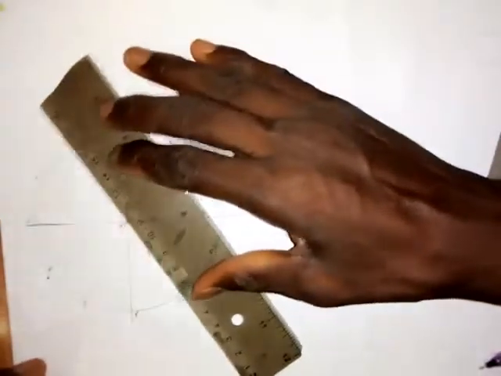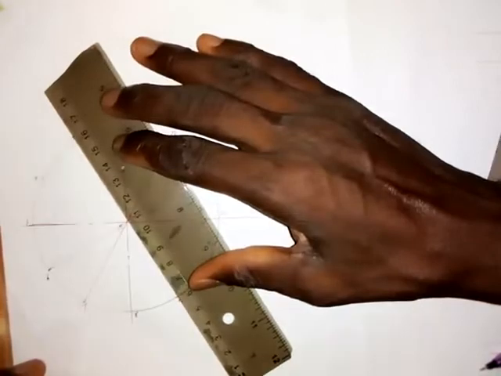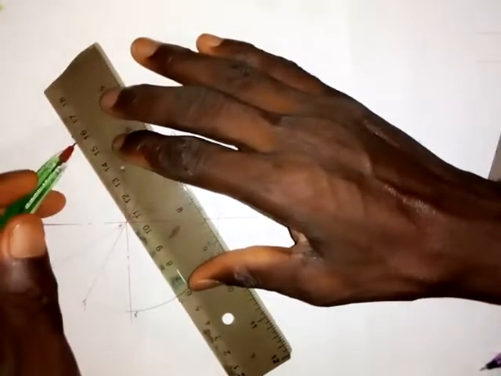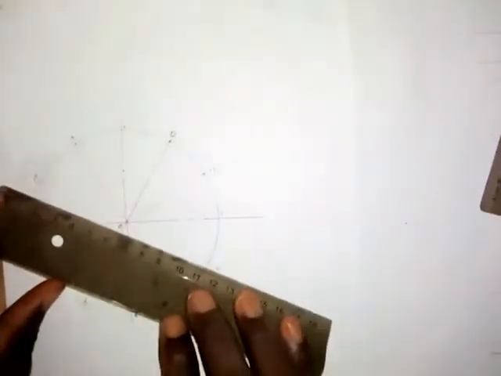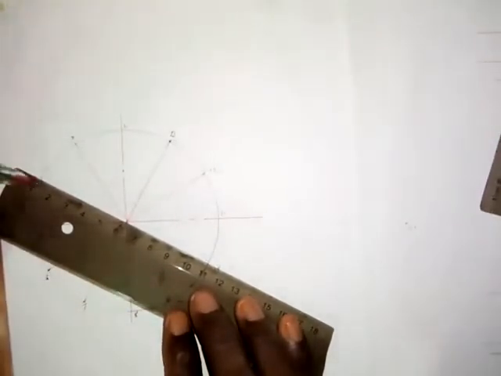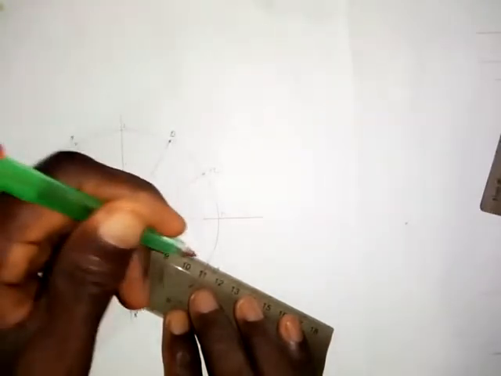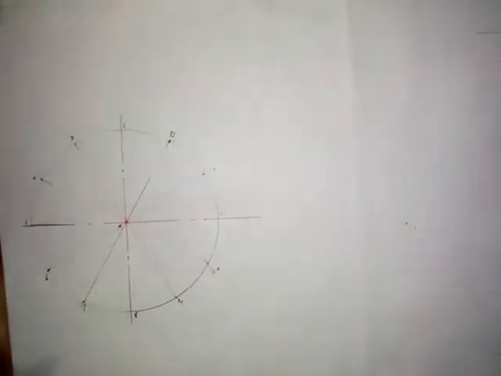Then I'm connecting 9 and 3 with a straight line. Then I connect 10 and 4 together. Okay, all right.